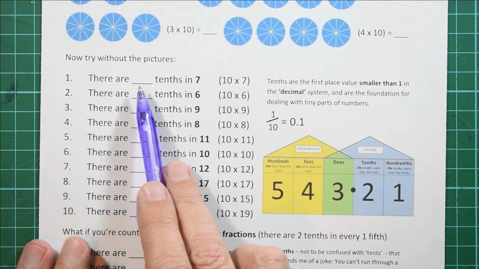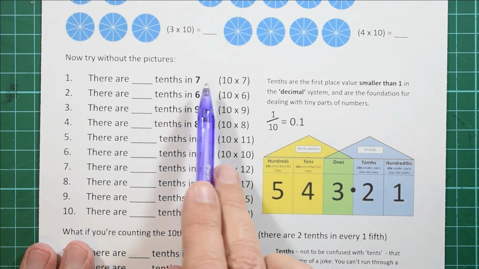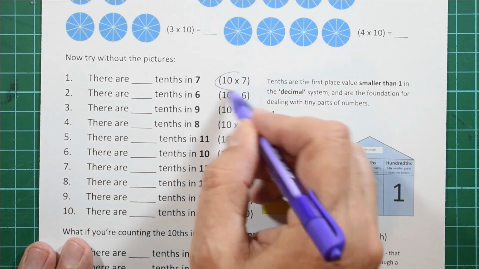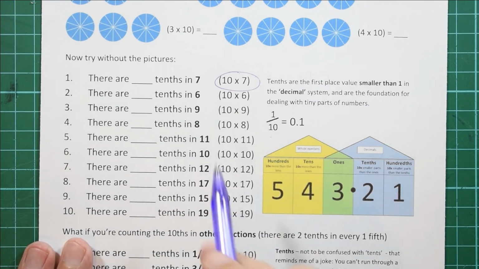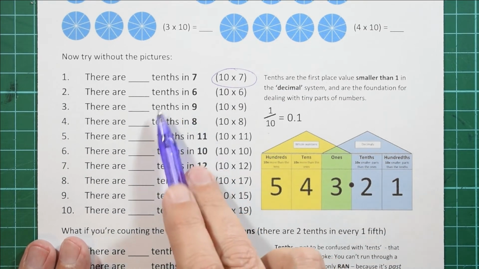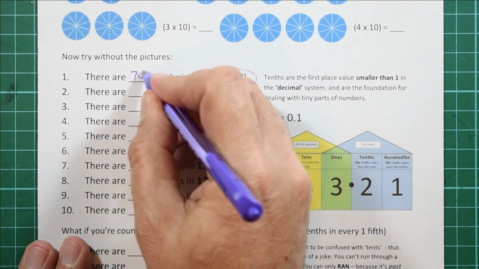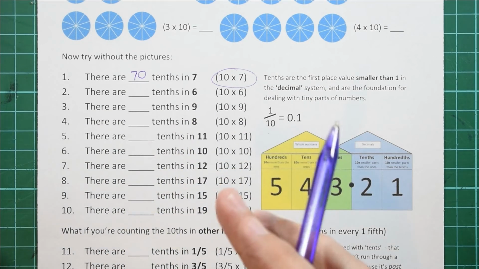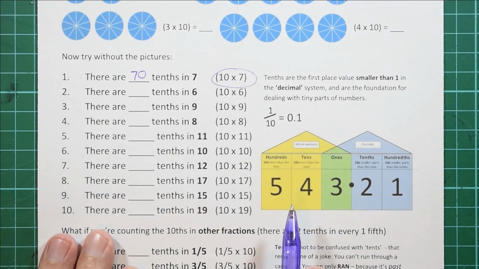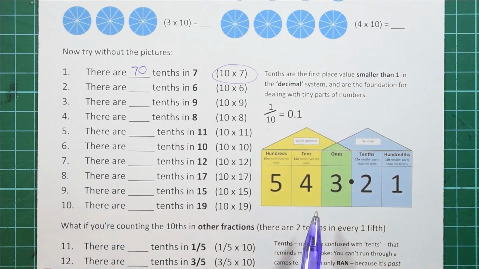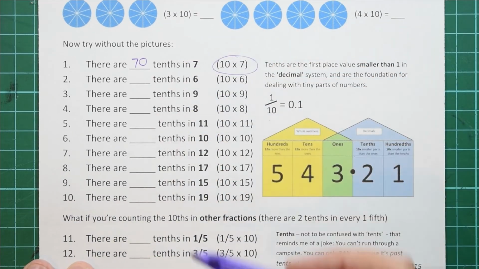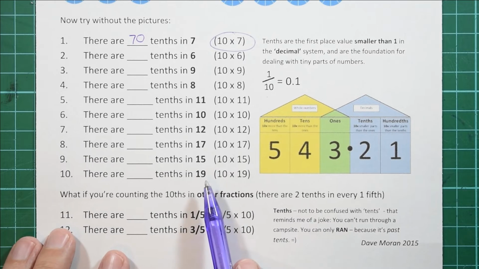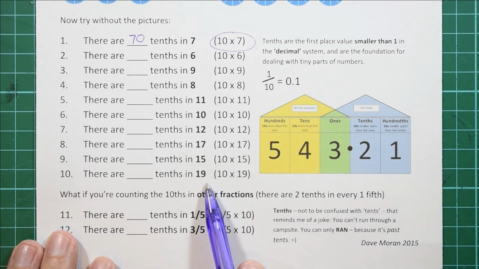It says, there are how many tenths in all of 7? 10 times 7 is your maths there, right? So, very easy. There are 70 tenths in 7 whole circles chopped into 10 each. Make sense? I think that does. It's pretty good, isn't it? Now you can work your way through down there. Sometimes the numbers get big, but don't get worried. It's exactly the same process.